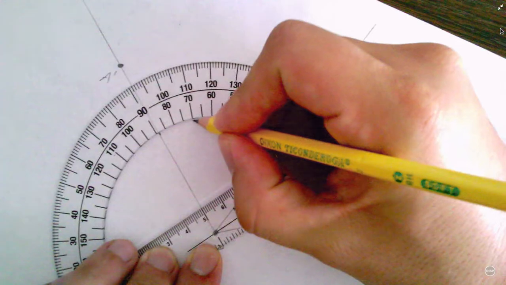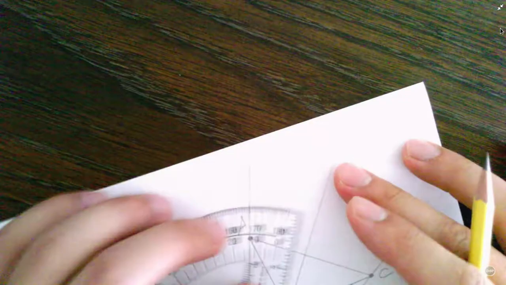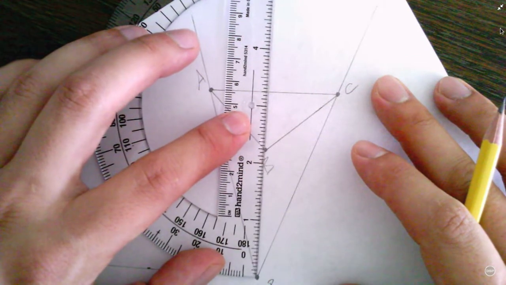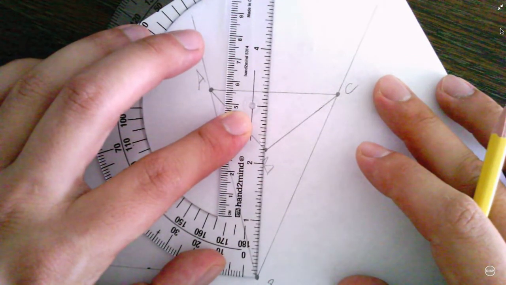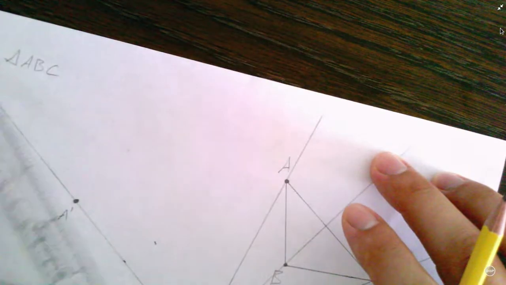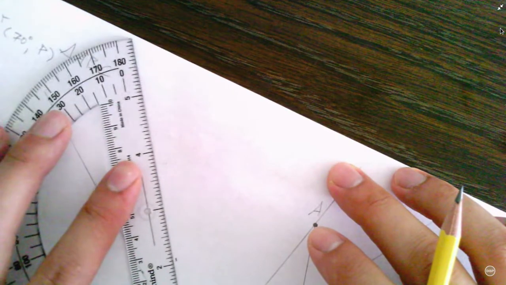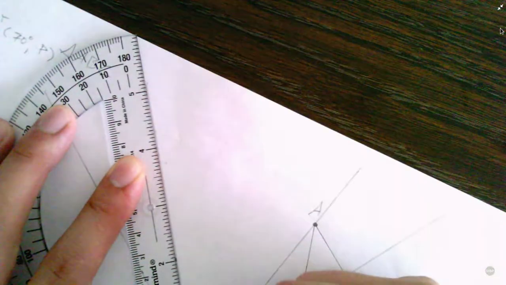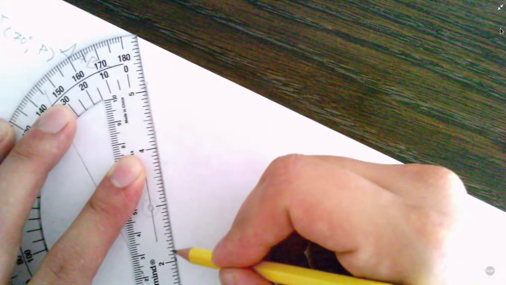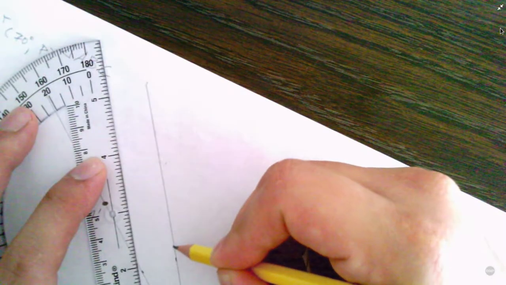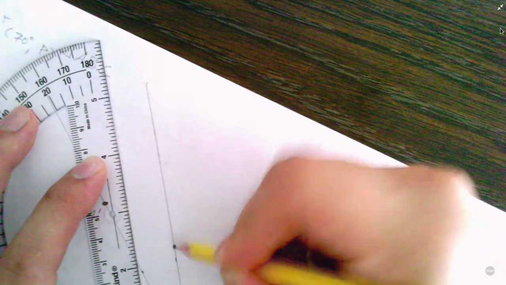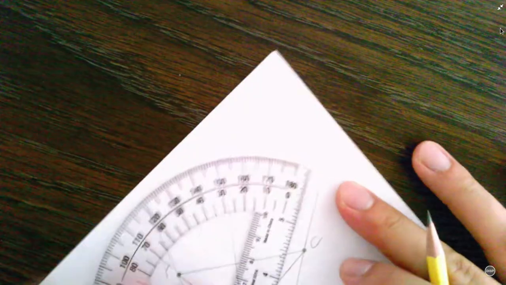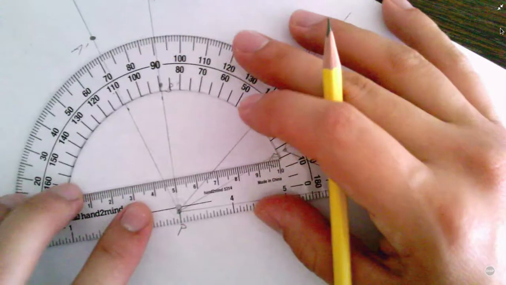So here's 70 degrees. Measure the distance, and I've got 1, 2, 3, 4. So 1, 2, 3, 4, that's that point right there. So that will be B prime. And then we'll do C here.